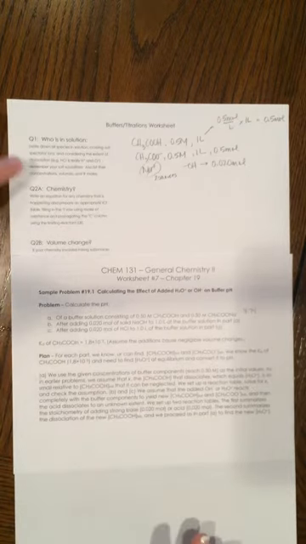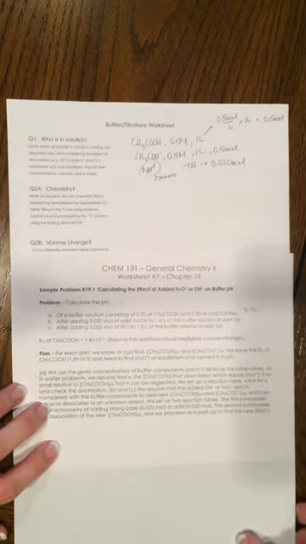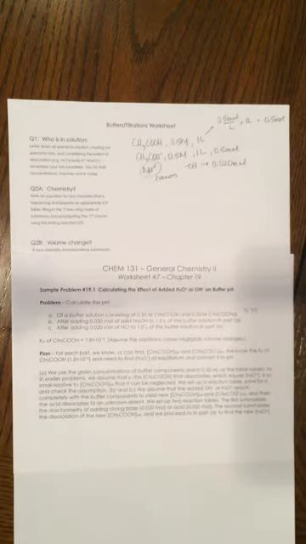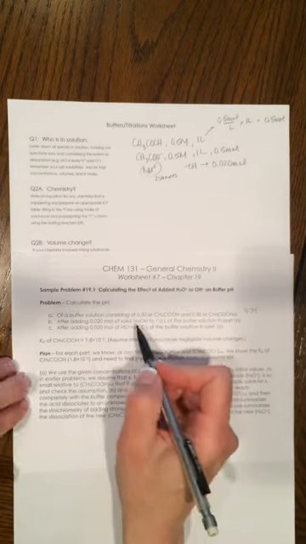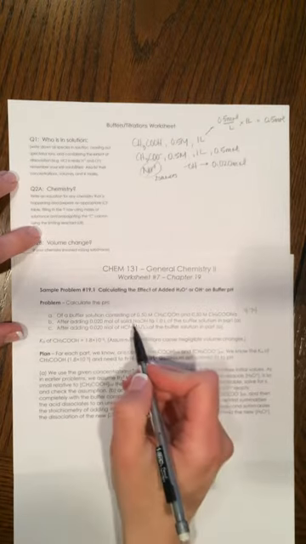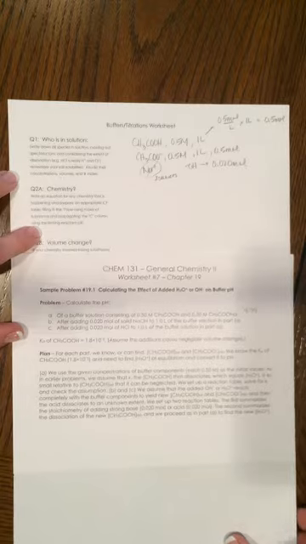As I mentioned, it tells us to assume that the additions cause negligible volume changes, and that's fundamentally what makes this problem different from a titration problem. We're adding the sodium hydroxide and assuming that the volume change is negligible. That won't be the case when we consider titrations, where we have the sodium hydroxide as a solution that you deliver from a burette.